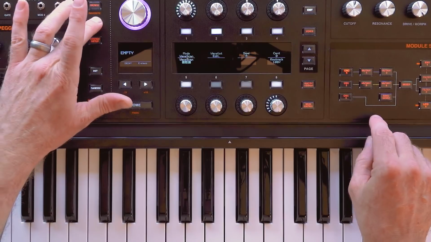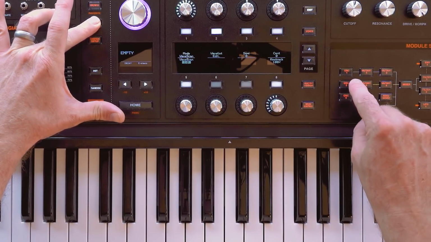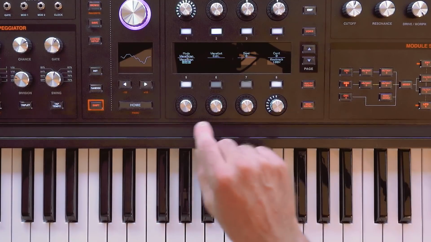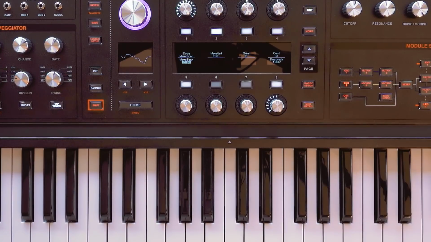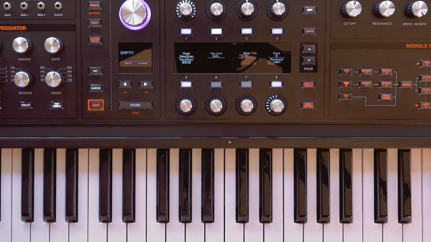I can, if I want, hold down save, hit oscillator 1, and then oscillator 2. And now oscillator 2 is a copy of oscillator 1. So that's something you can actually do with envelopes and LFOs throughout, which is pretty neat.